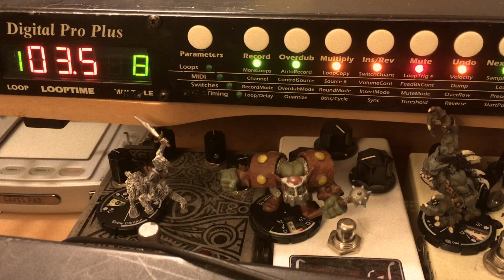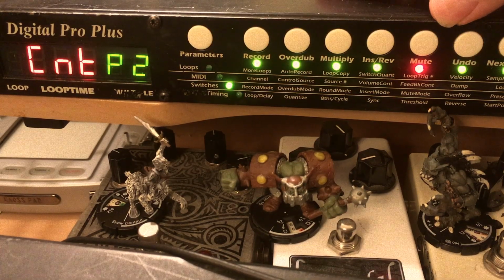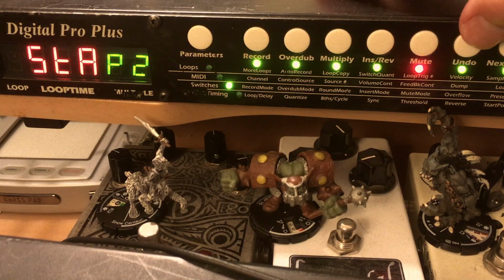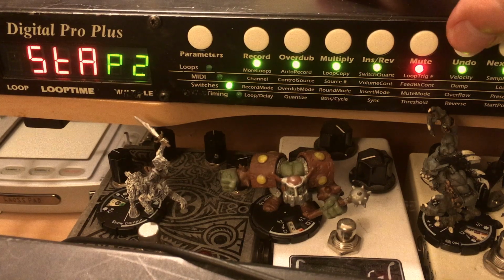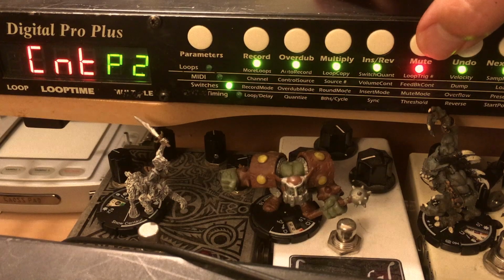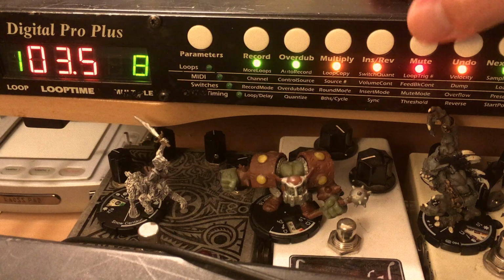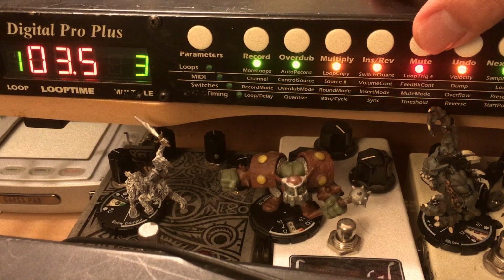Now here's something pretty cool. Whatever your mute mode setting is in the parameter matrix, you can also have the other setting available using undo. So whatever mute mode is set to, undo will give you the other type of functionality. So the two types of mute modes are start and continue. Let's set that to start. So right now, mute mode is set to start. When I come out of mute, it's going to restart from the beginning.